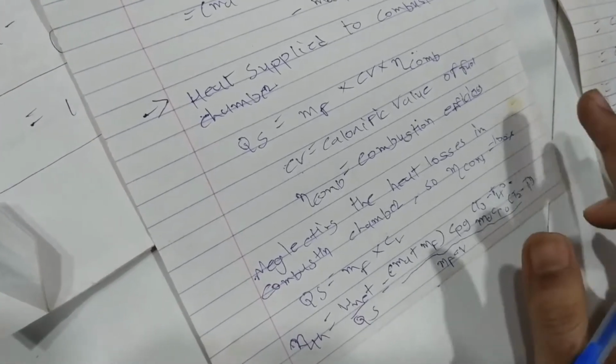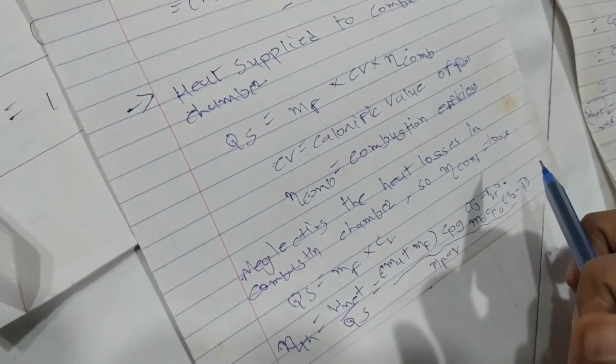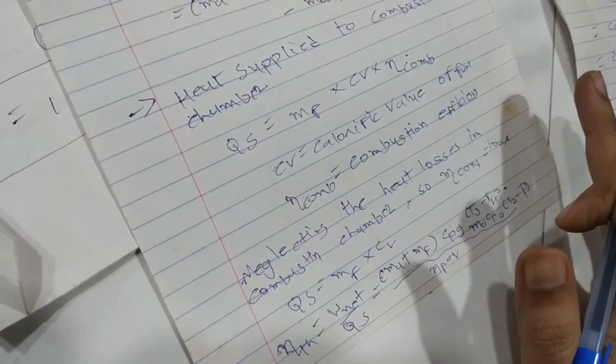This is the maximum thermal efficiency. This is the formula to find the maximum thermal efficiency of open cycle gas turbine.